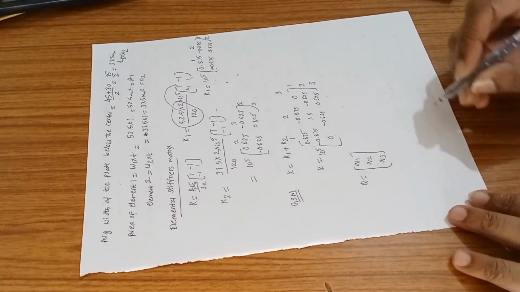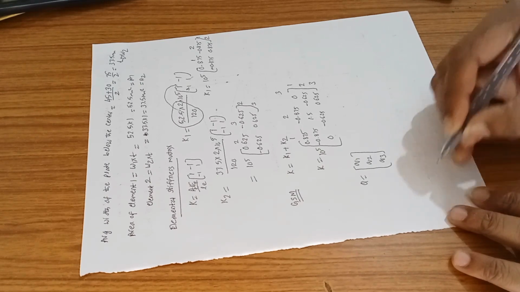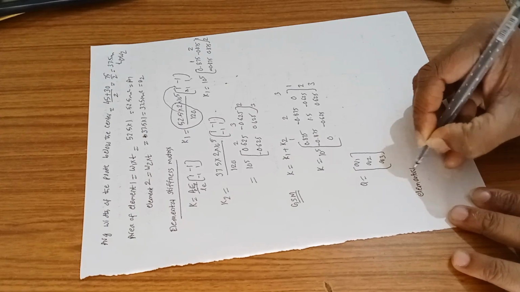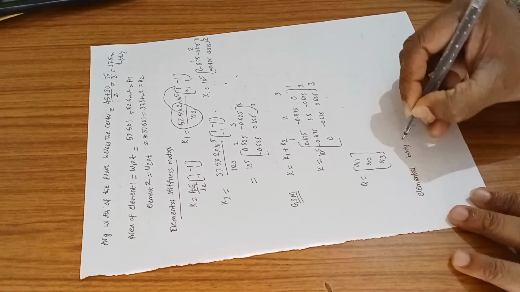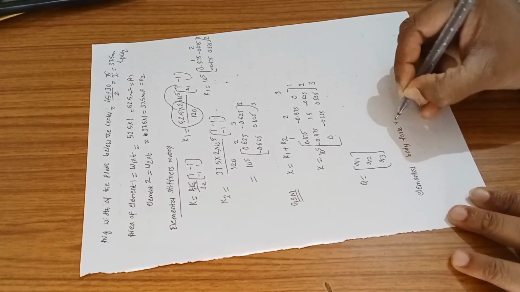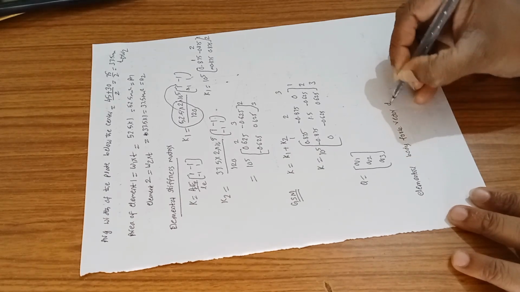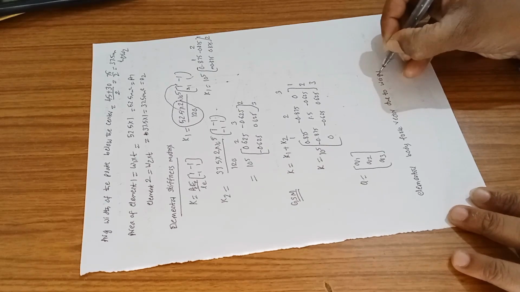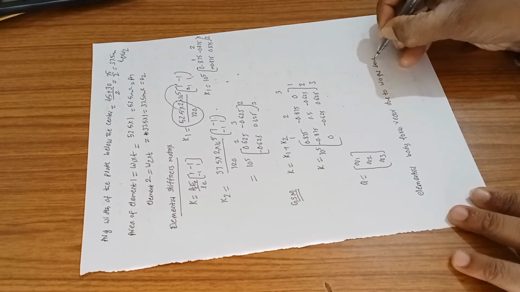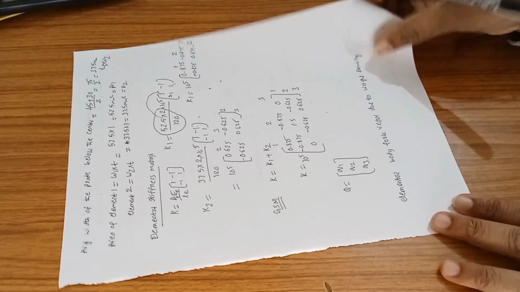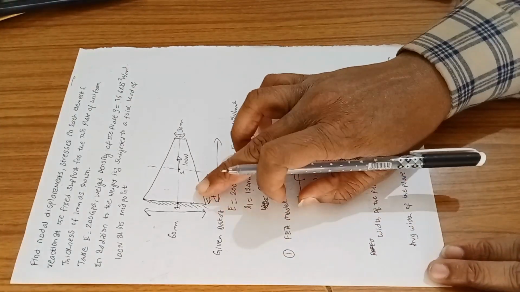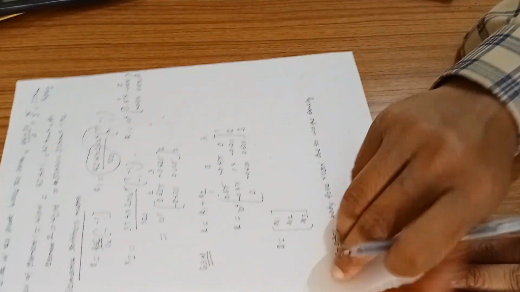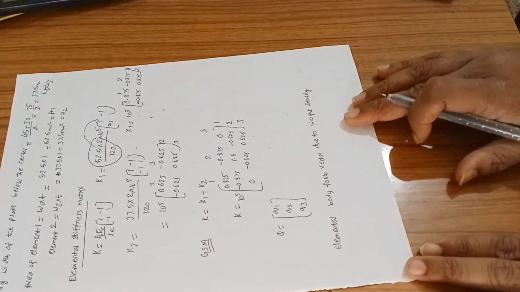For the global nodal vector, we have to consider the weight density in this problem. So we have to consider the elemental body force vector due to weight density. Because of weight density there will be weight at every node, even at the nodes where it is fixed. For example, here node number 1 is fixed, but even so you can expect some weight to be added. So that's what we call the elemental body force vector due to weight density.